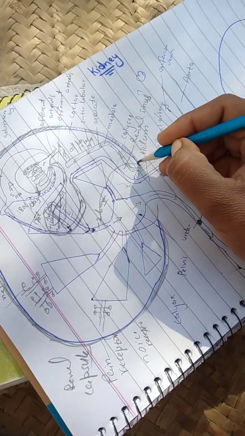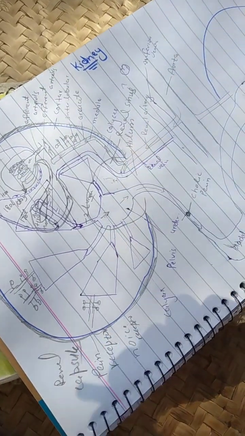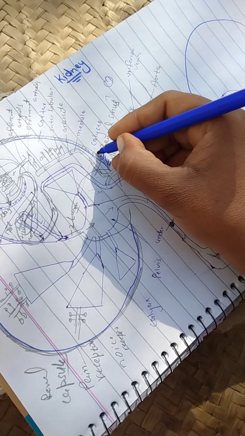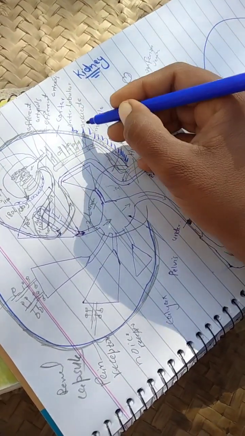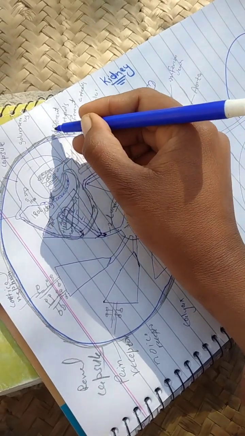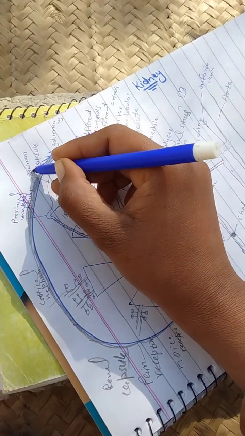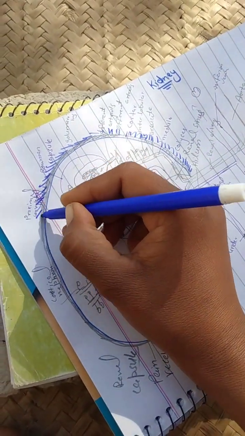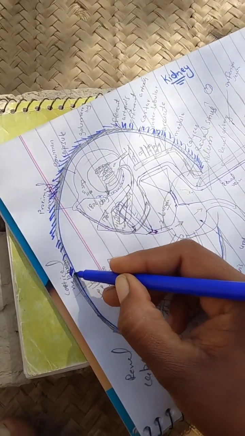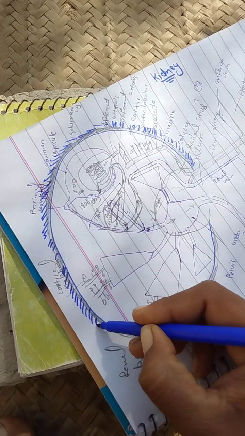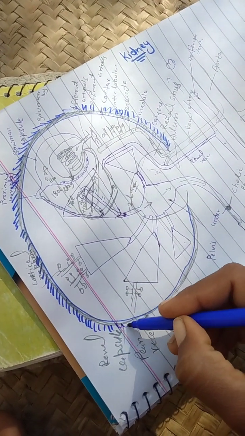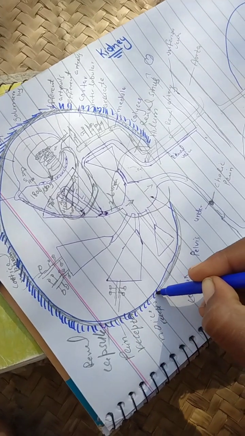Students, one last important layer is present outside of the kidney. It is made up of adipose tissue. This is a thick layer of adipose tissue.